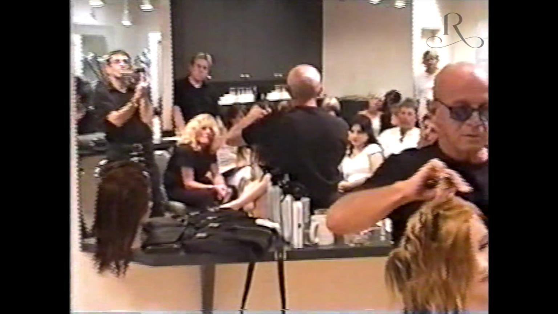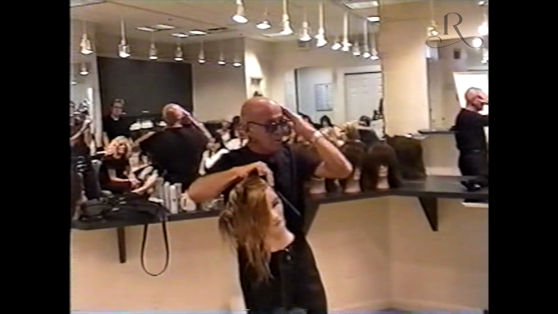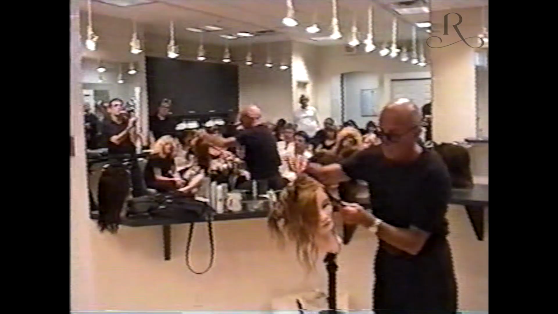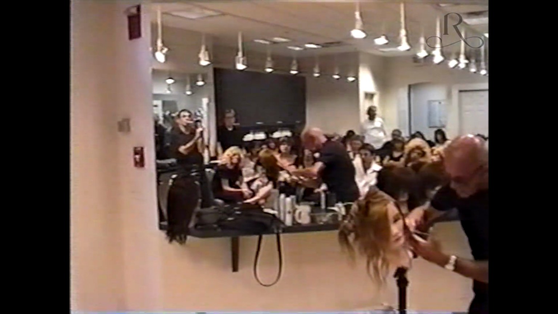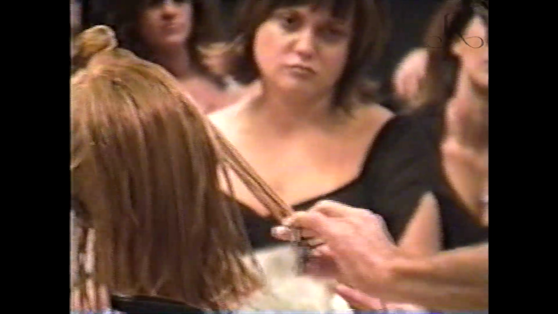Notice where the head is here. Look at where the head is here. Now it slopes in here. The head shape will tell you everything, and it's good to use because everyone's head shape is different. What you cut on one person will not work on the next person unless they have the same exact head shape.